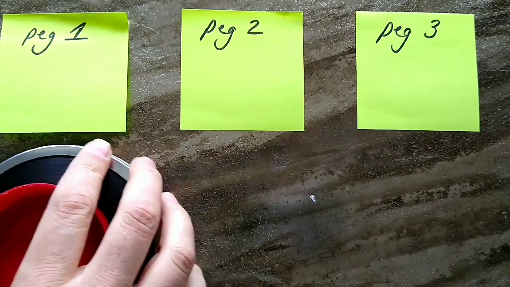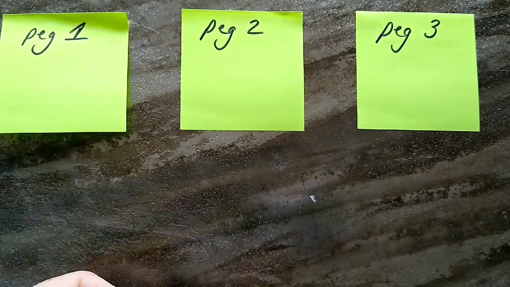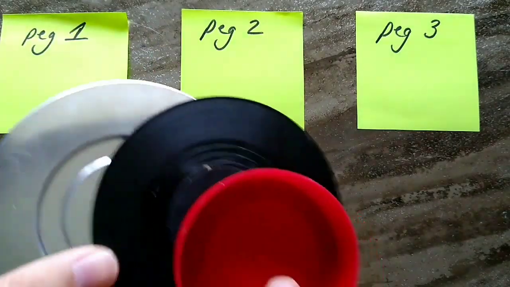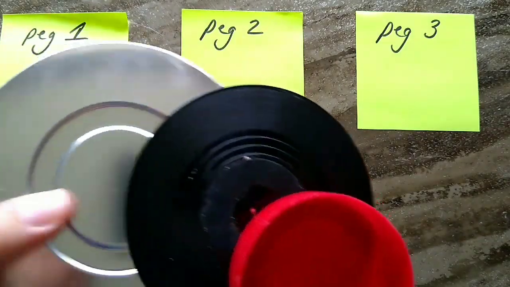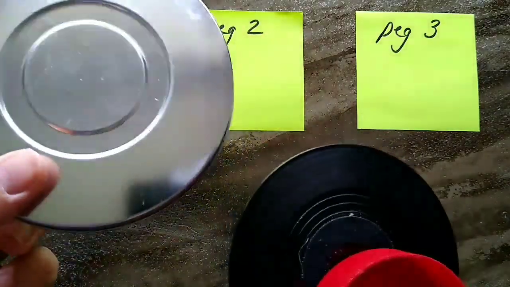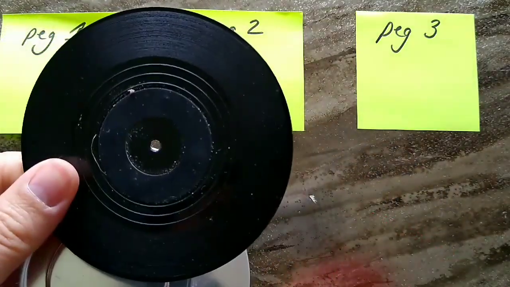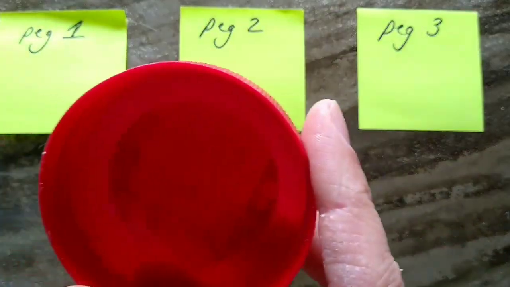The first thing you need to know about is that there are 3 pegs, so there are 3 locations where these 3 discs can be. Each disc has a size. This is the large disc, this is the medium-sized disc, and this is the small disc.